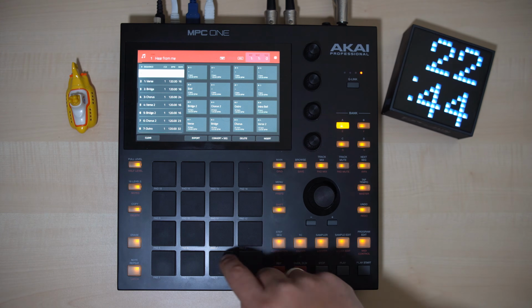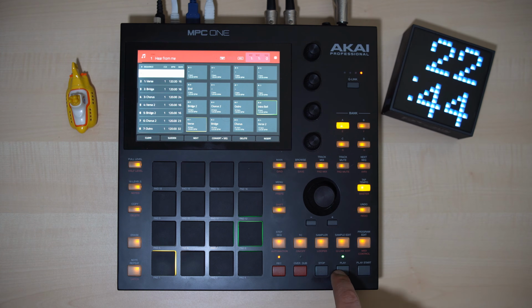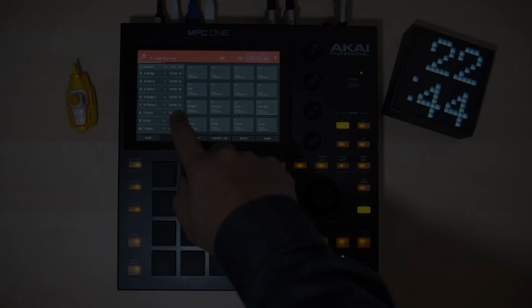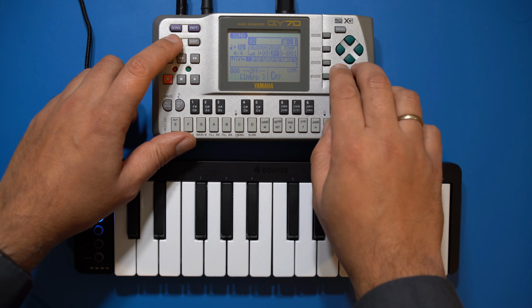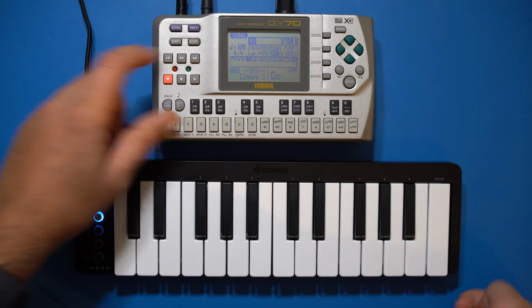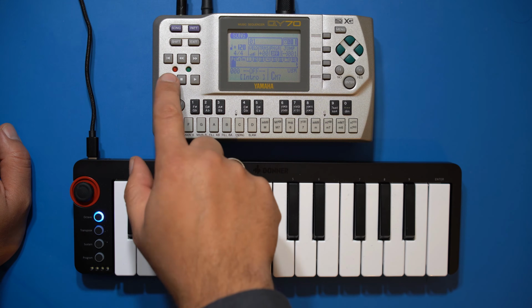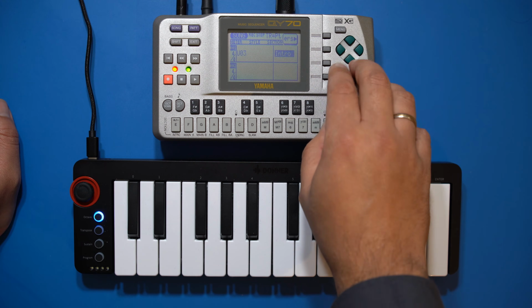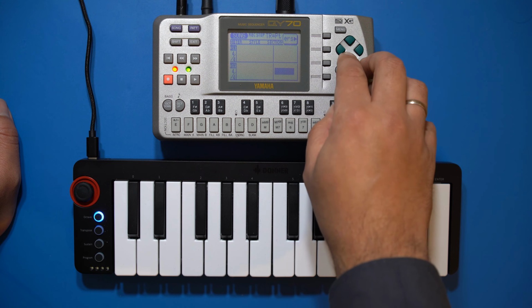Now, on MPC, you can press the menu button and then go to song mode. Press record and then tap the sequence buttons to line them up for your song. On the QY70, press the song button, then move the cursor to the pattern track and press record. You can now line up your patterns in this table to create a song. So, long story short, here's my song played back on the QY70.